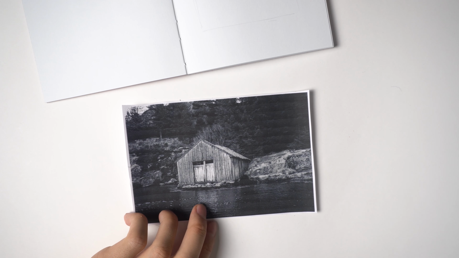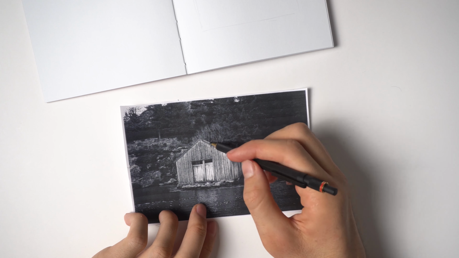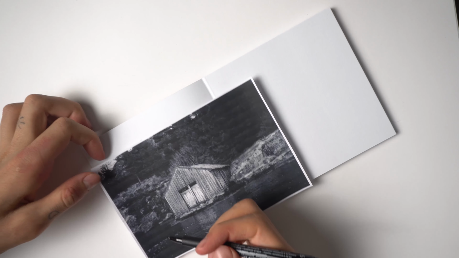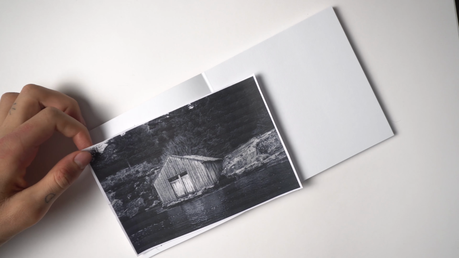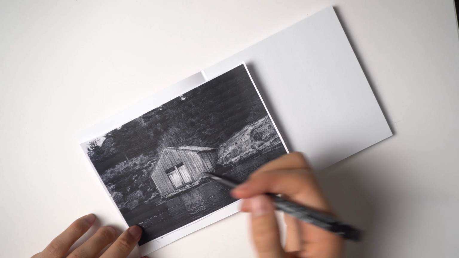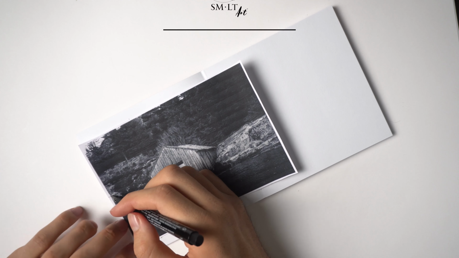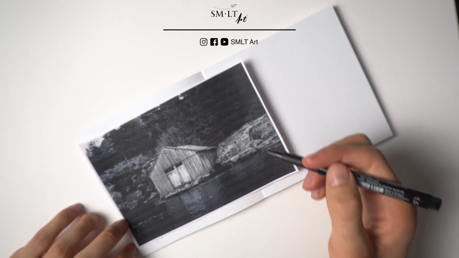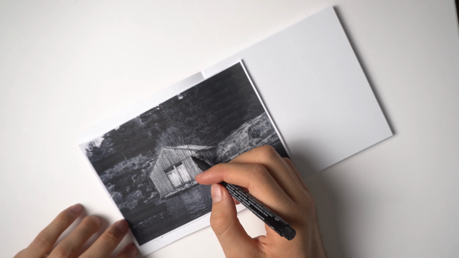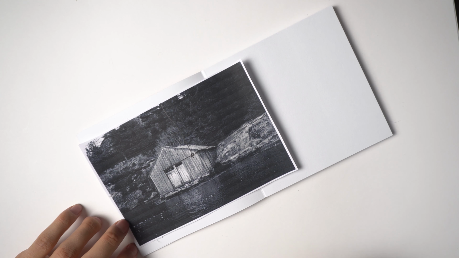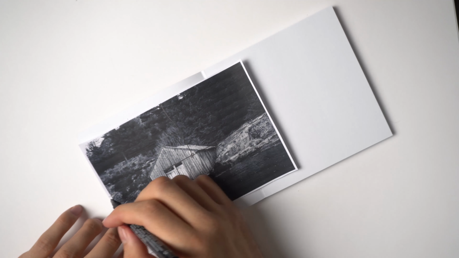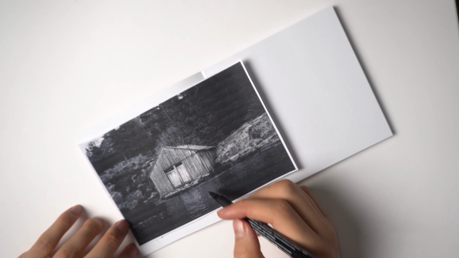Today I'll try to guide you through this tutorial, and I think we'll draw something beautiful. So this time we'll draw this little cute house on the water. This picture you can find in the description if you want to follow this tutorial exactly the same. And pause this video right here, download it, and then come back. We'll do everything together.